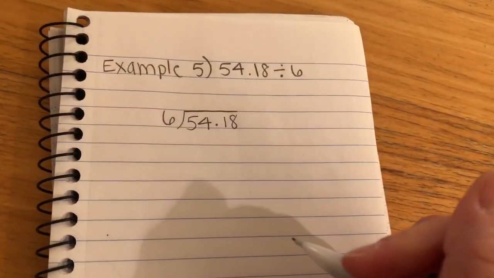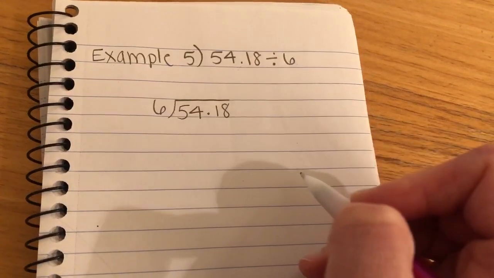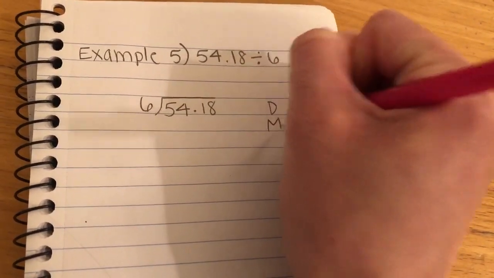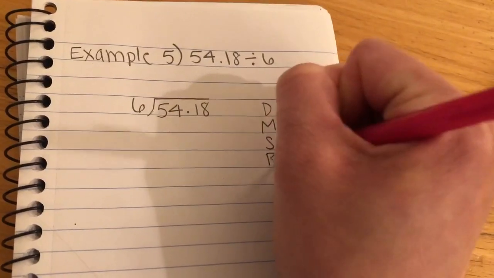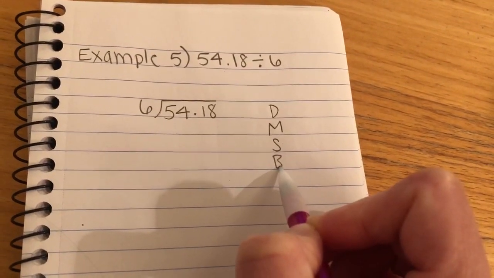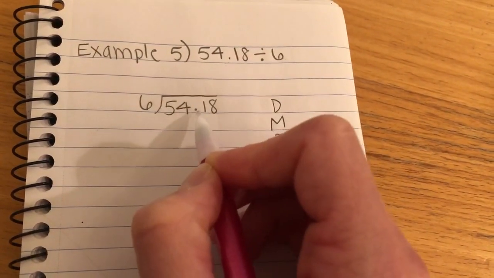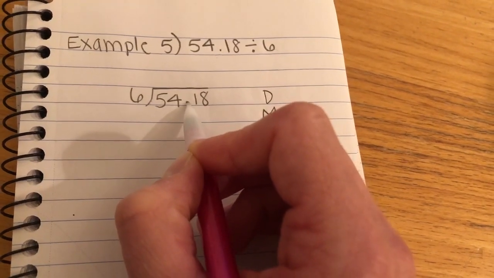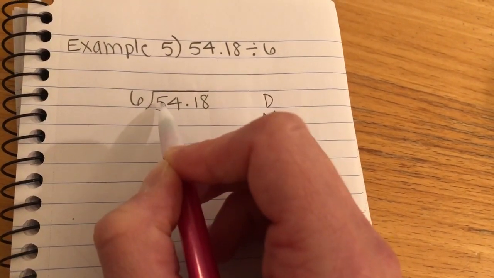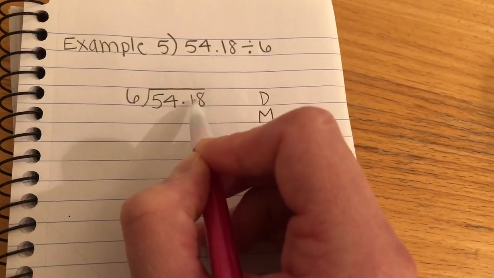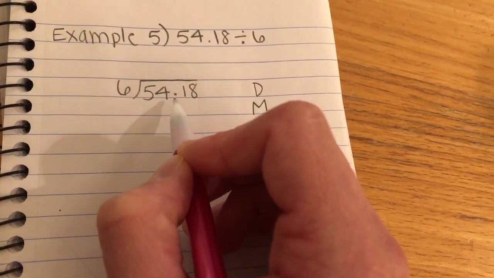The next thing that I'm going to do is write down my division steps over here on the side. Divide, multiply, subtract, and bring down. And I'm going to check each of these off as I do them. I'm going to ignore the decimal point for now, and I'll come back to the decimal point at the end. But for right now, I'm just going to pretend that this number is 5,418 and that this decimal point isn't here.